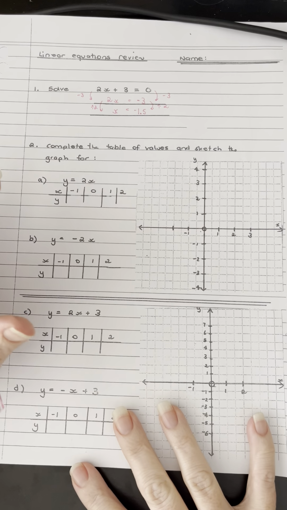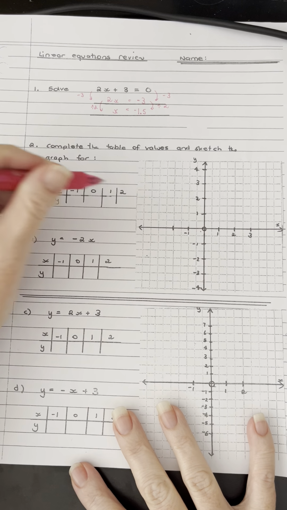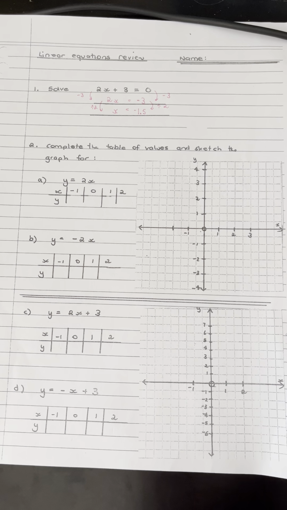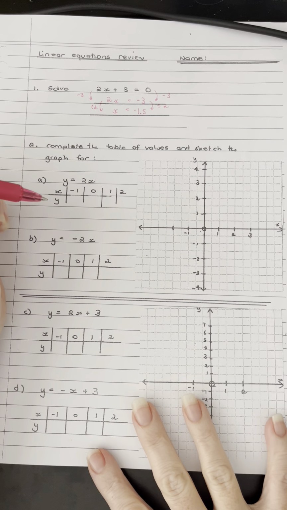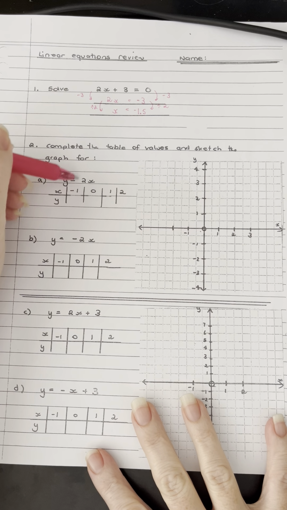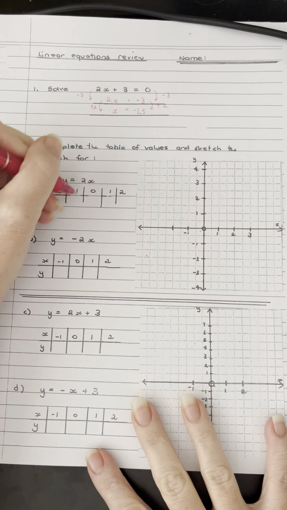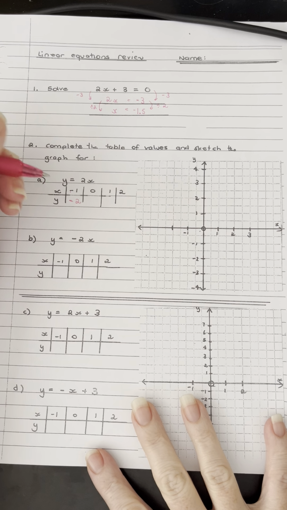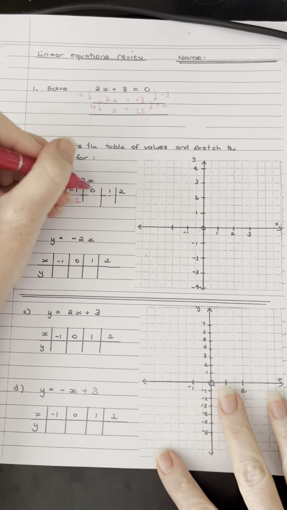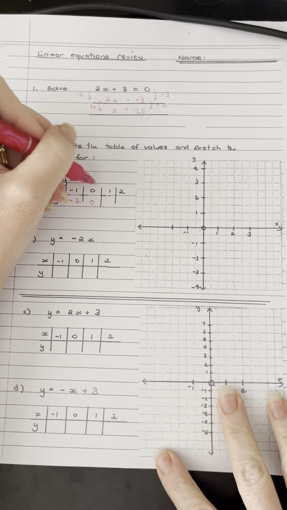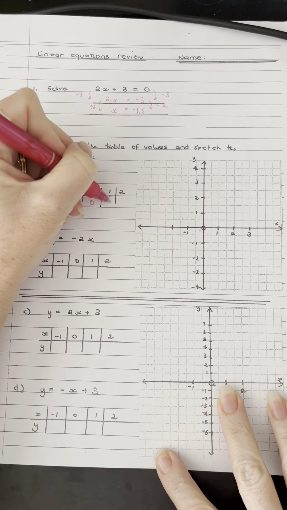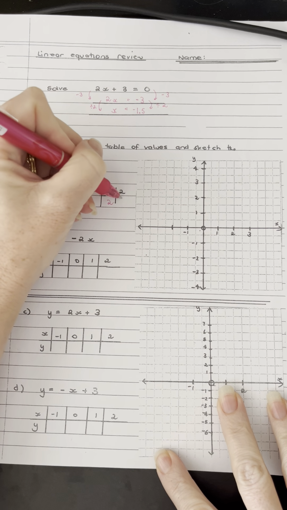Then we've got to get onto some sketching questions. So we're completing some tables to sketch these graphs on this side of the sheet. So we've got y equals 2x. That means whatever the x is, we're multiplying by 2. So in this case, x is negative 1. When we multiply by 2, we get negative 2. If we have 0, 2 times 0 is 0. When x is 1, 2 times 1 is 2. When x is 2, 2 times 2 is 4.